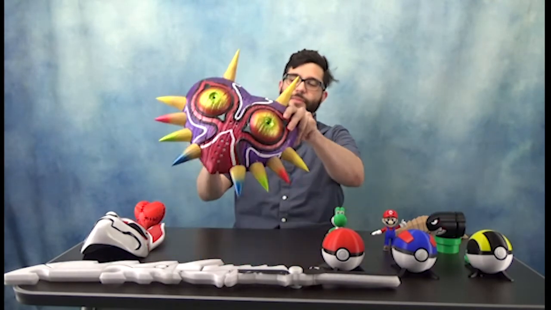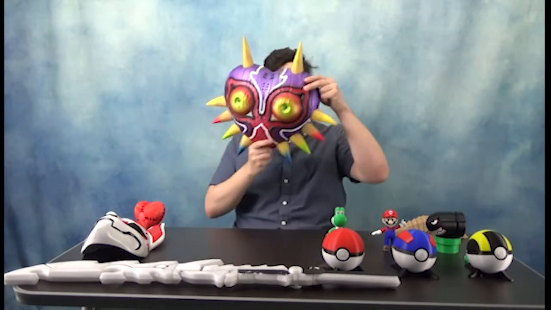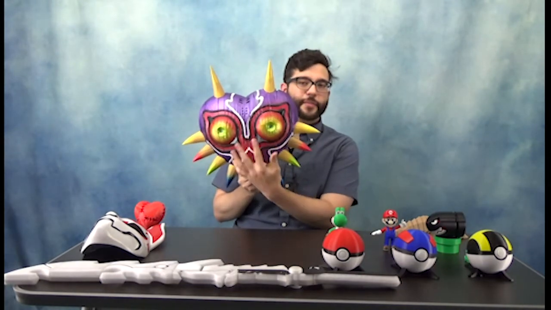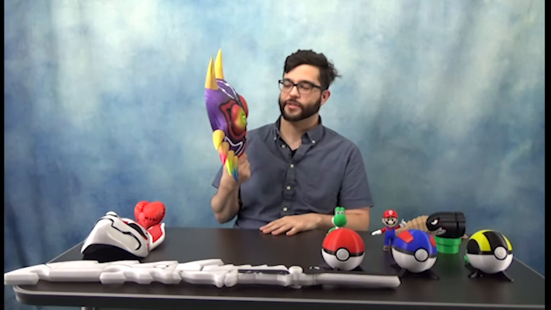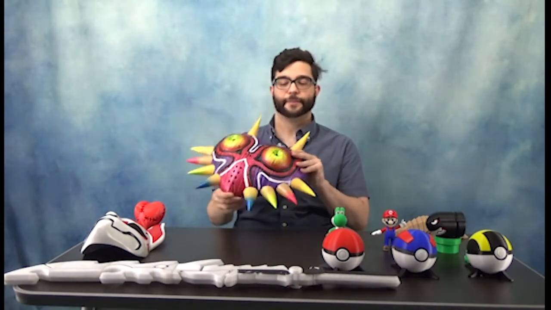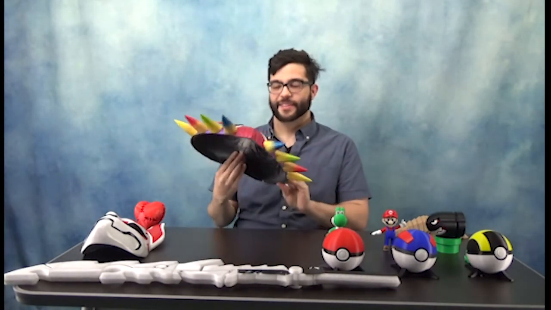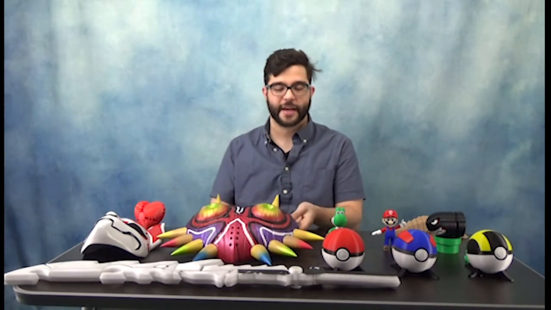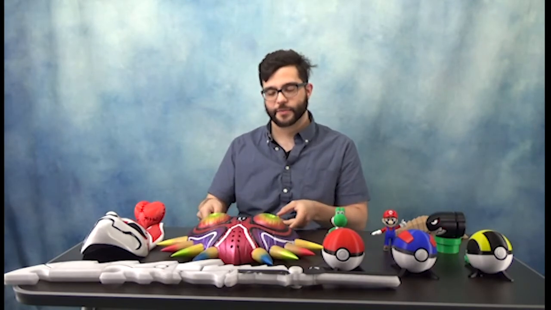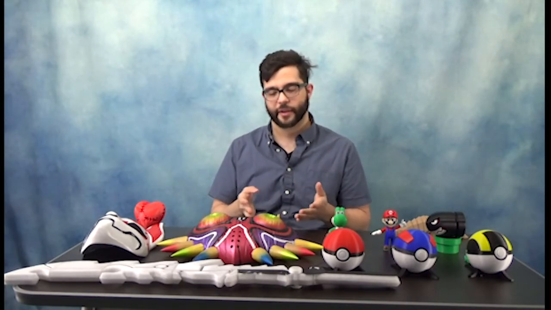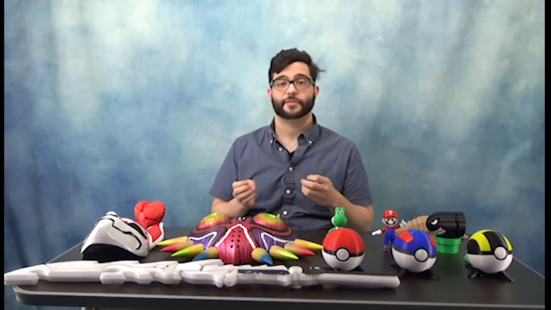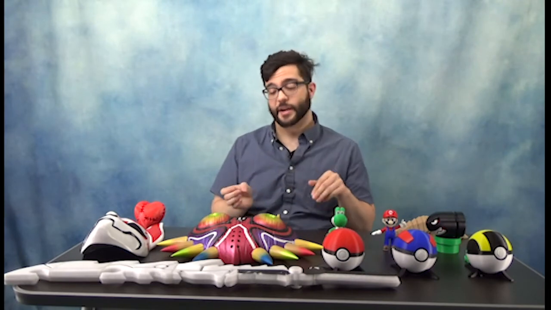Now, some of you Zelda fans may know what this is. It's Majora's Mask, and it's wearable. Down here, you may not see it, but there's actually eye holes right here, so you can wear this if you wanted to. This was broken down into multiple pieces. I used software which is free to download called Meshmixer. This was one whole solid piece. There are various models online that people have sliced up to be printed.